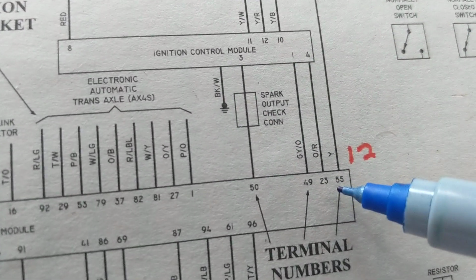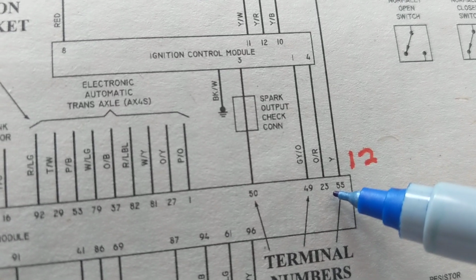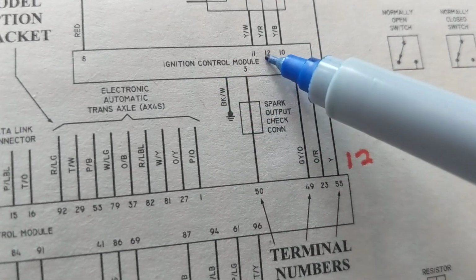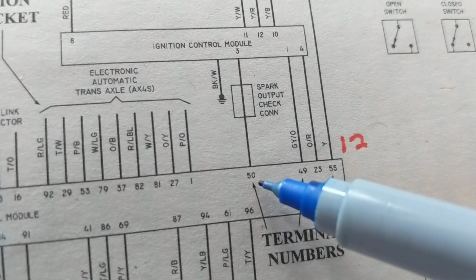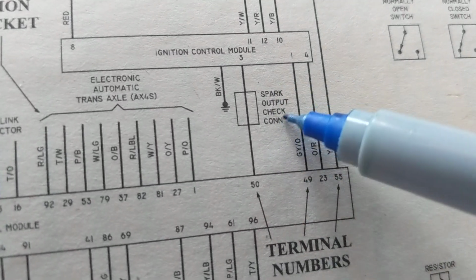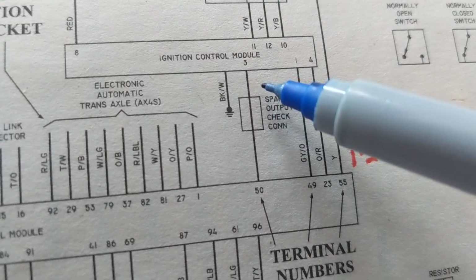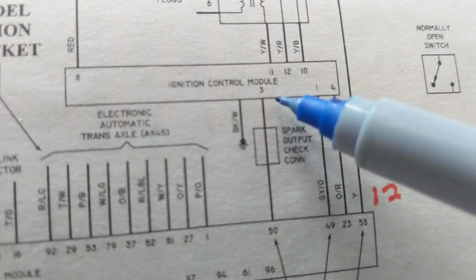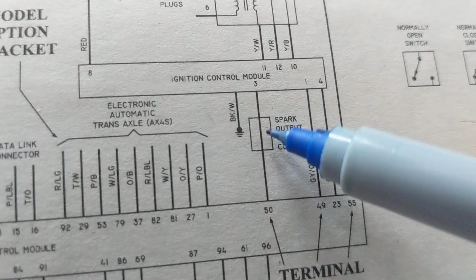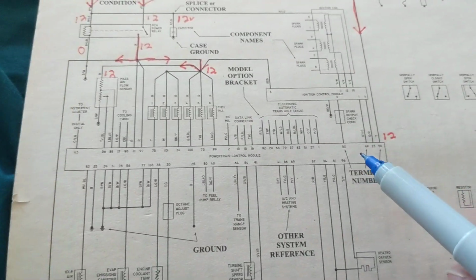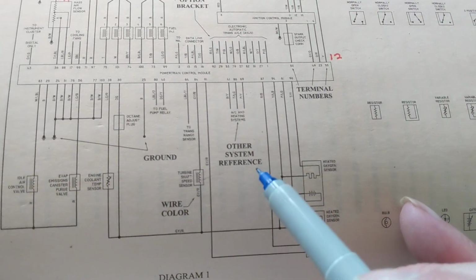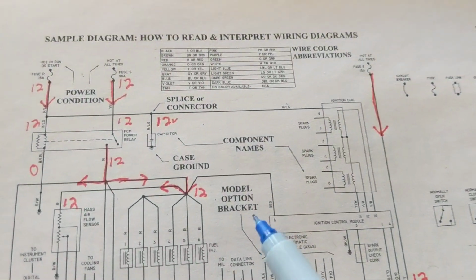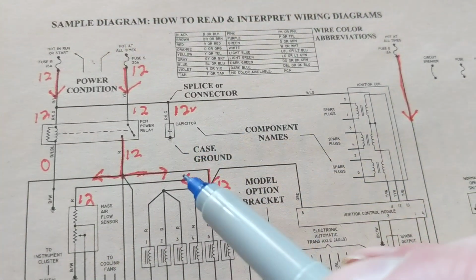If I ask you what's pin 25, I believe it's 25, your answer should be, goes to pin 4 of what? Ignition control module. If I ask you what's pin 50, your answer should be spark output check connector, going to where? Or coming from where? Ignition control module, which pin? I believe that's 5. Pin 5. So anyway, that's how you go about it. Okay? So, you know what this is, the wire color. You know what this is. You know what this is. Now we can start analyzing.